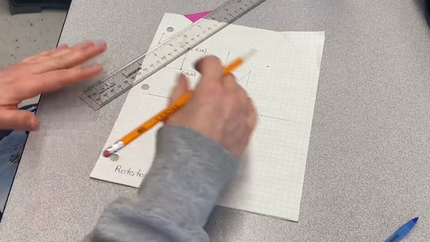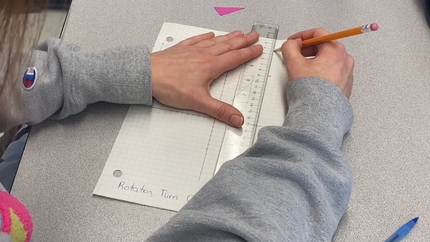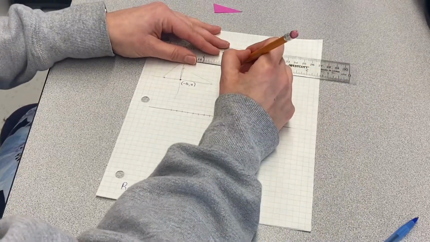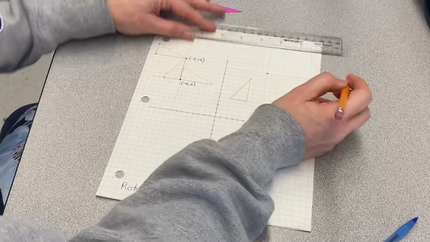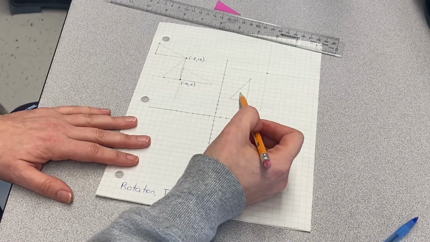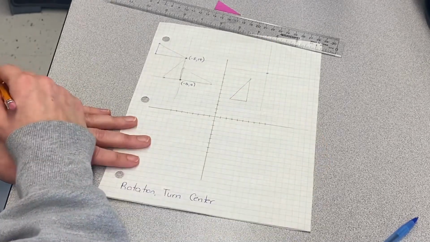I'm going to use the same system. I'm going to imagine that I have a Cartesian plane around that turn center. And I've created my 4 quadrants. So if I'm going 90 degrees clockwise, I'm going to end up in this quadrant. 90 degrees counterclockwise, I'm going to end up in this quadrant.